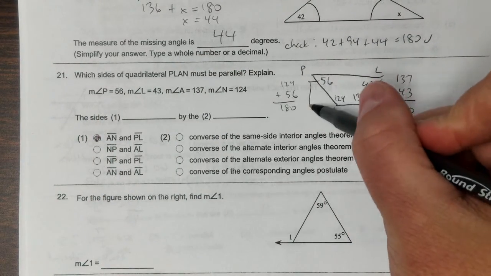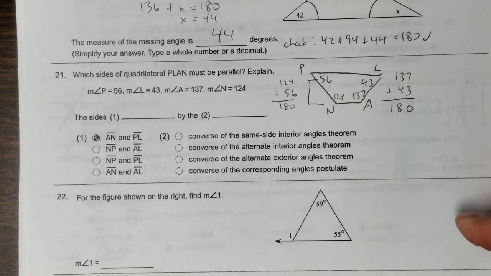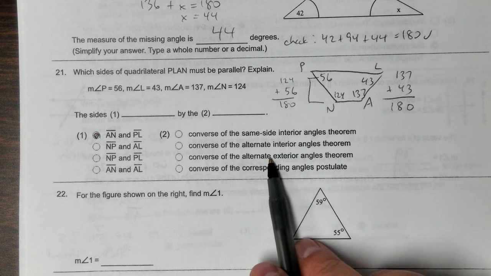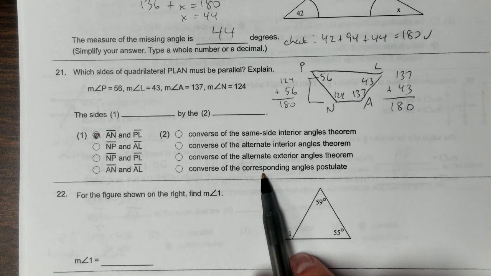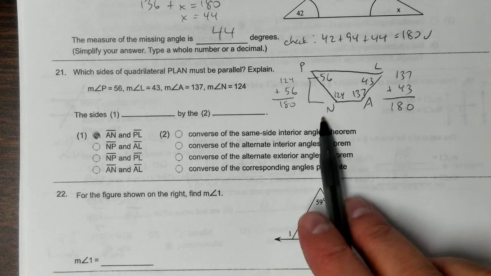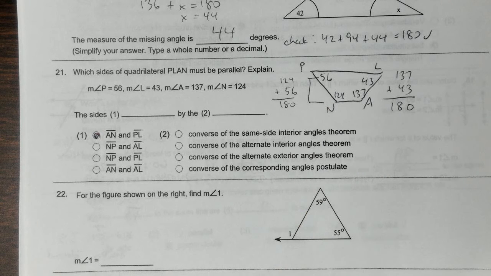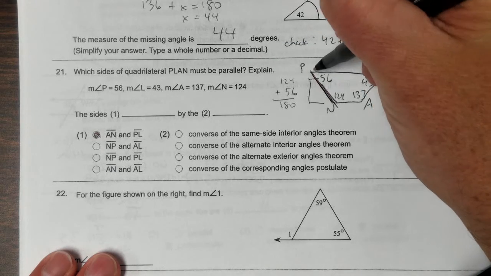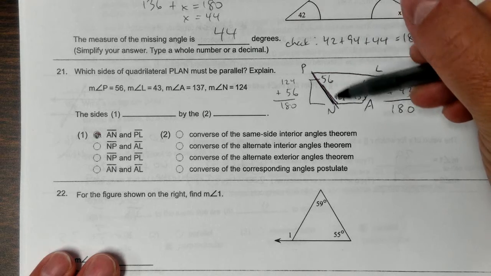What type of angles are these? Are they same side interior, alternate interior, exterior, or corresponding? Are they on the same side of the transversal or different? To answer that, think about this being your transversal, and then they are on the same side.